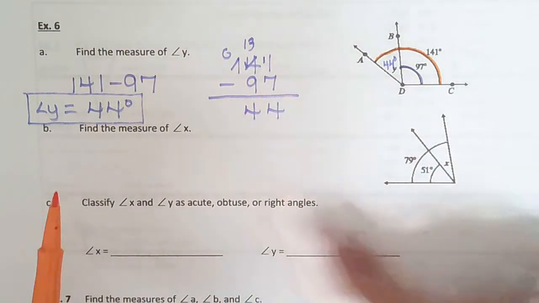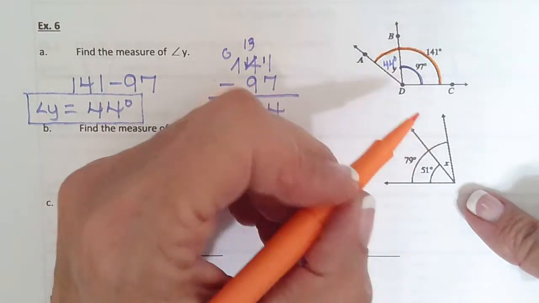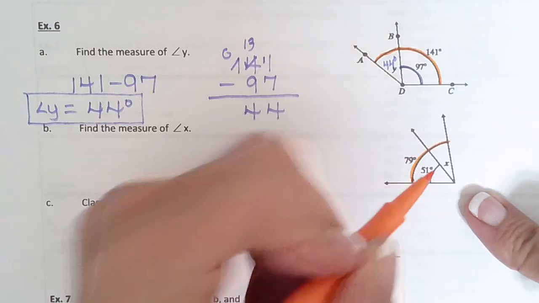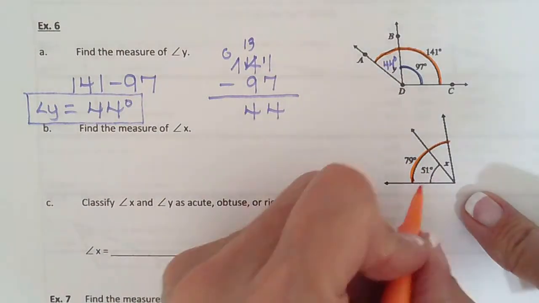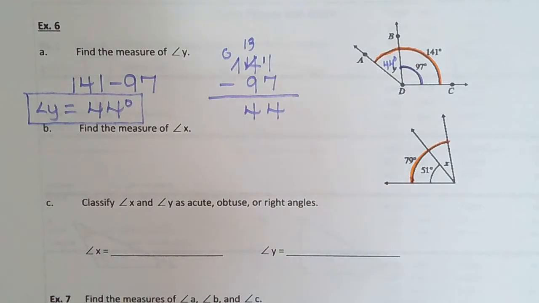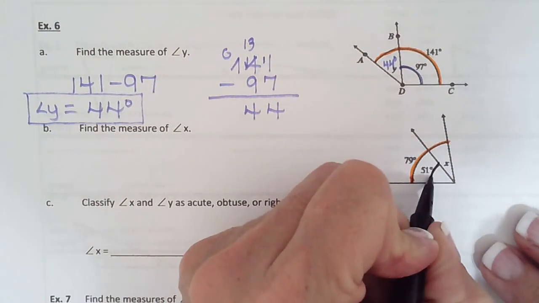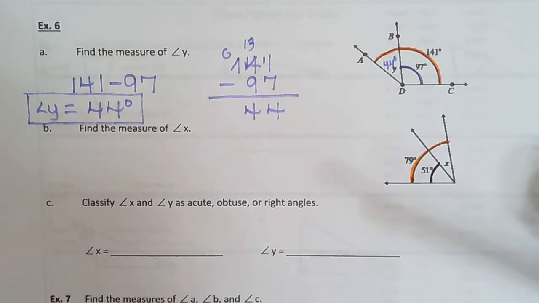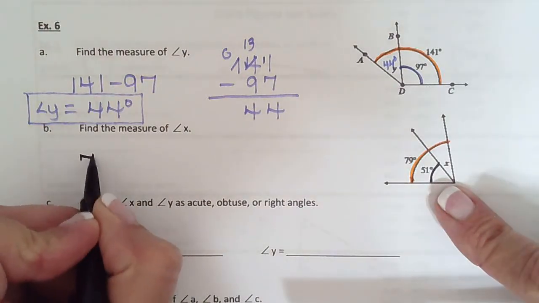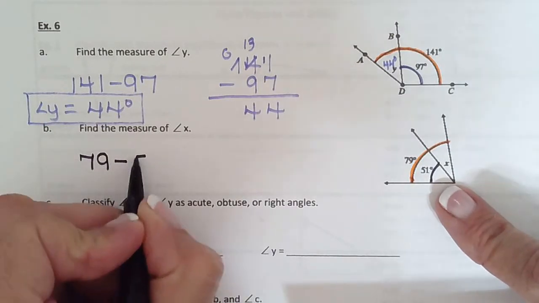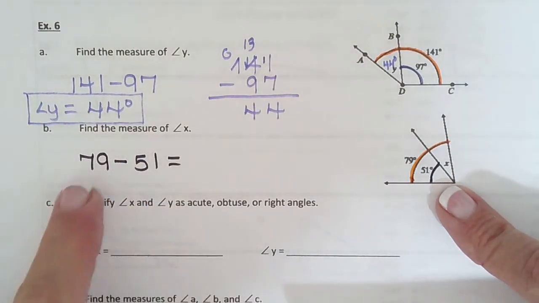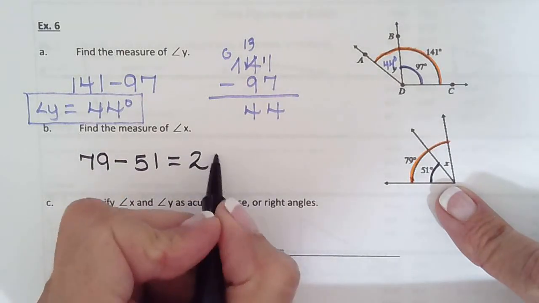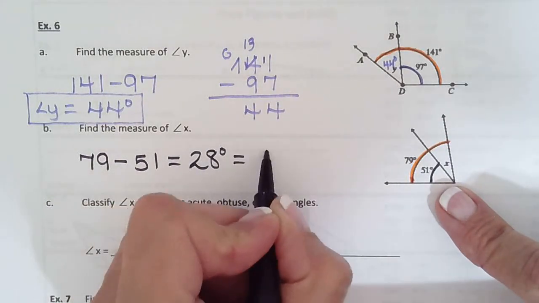Okay, find the measure of angle X. So same kind of problem. So this whole angle here is 79. This piece right here is 51. So is angle X going to be what's left? So 79 minus 51. I think we can do that one in our head. 7 minus 5 is 2. 9 minus 1 is 8. So 28 degrees is angle X.